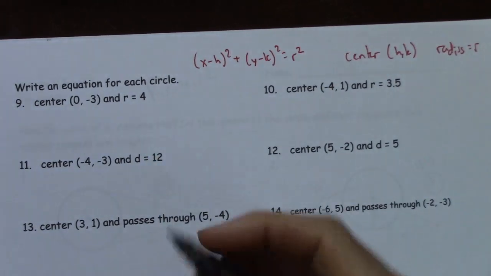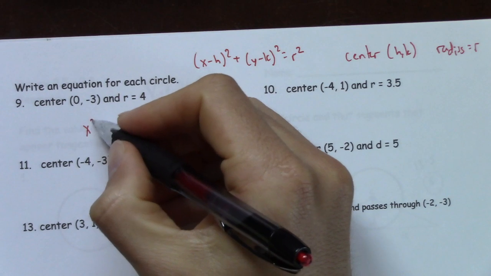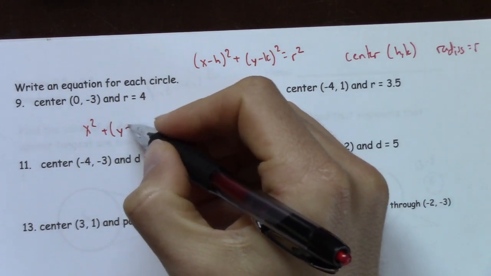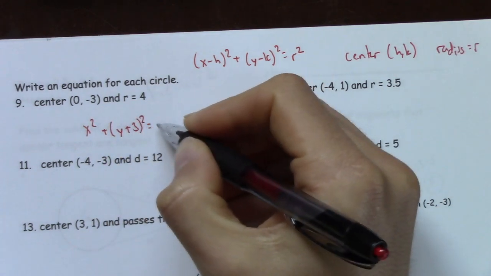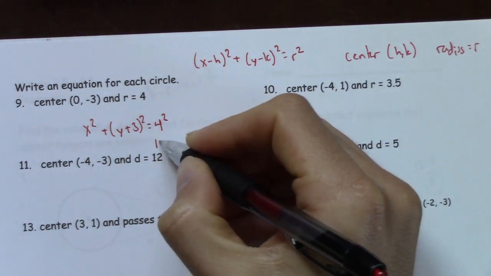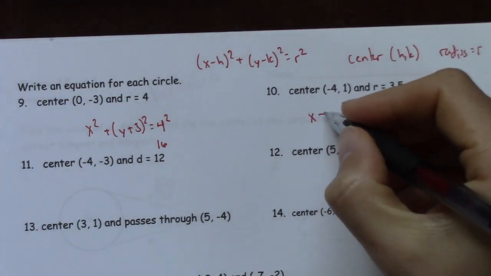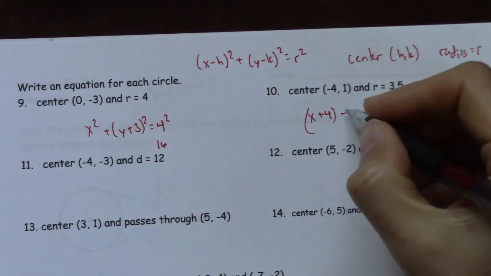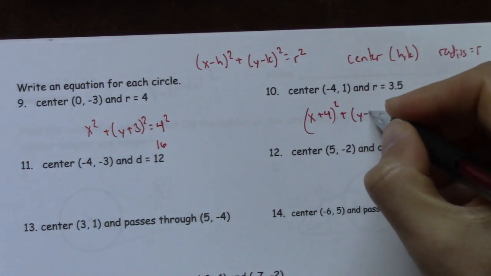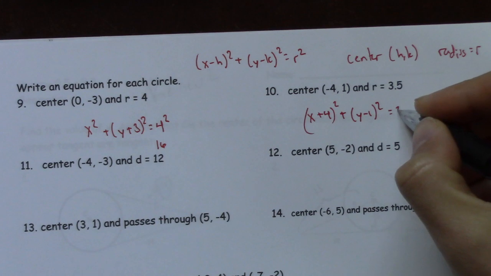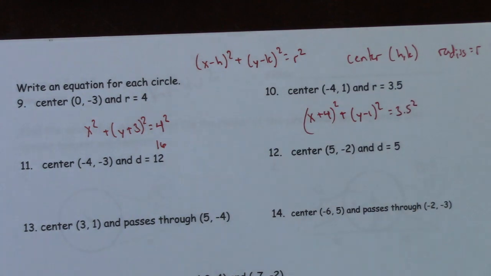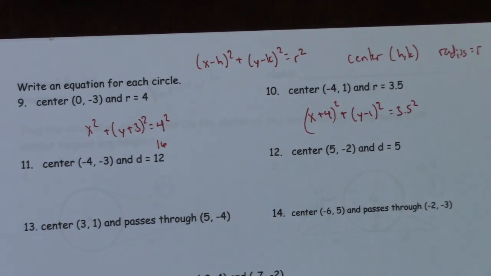So if I take this first one right here, I've got x² + (y + 3)² = 4². You might write that as 16. Number 10, I've got (x + 4)² + (y − 1)² = 3.5². I don't know what that is squared off the top of my head.